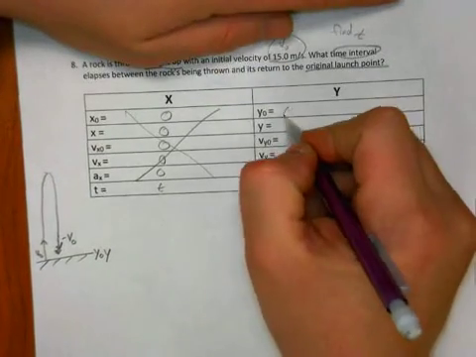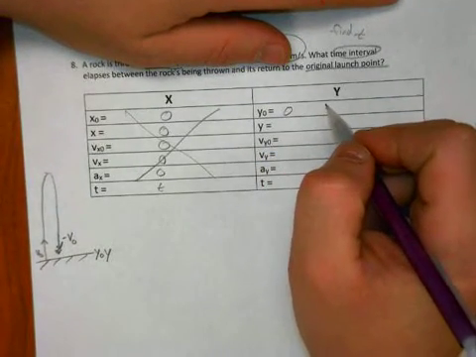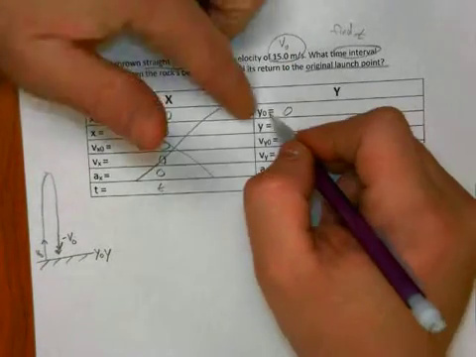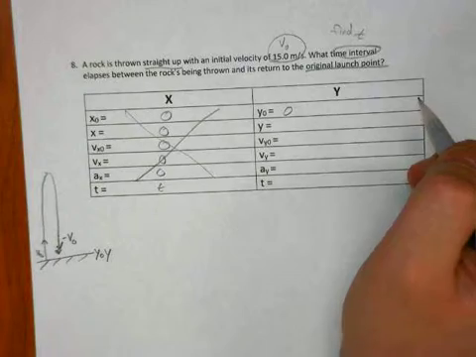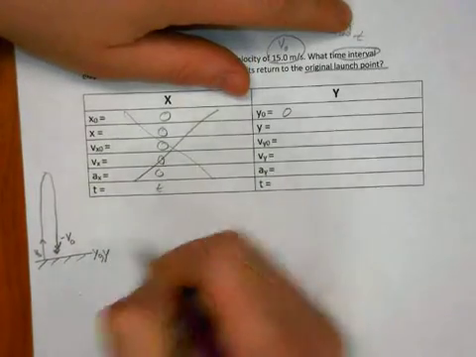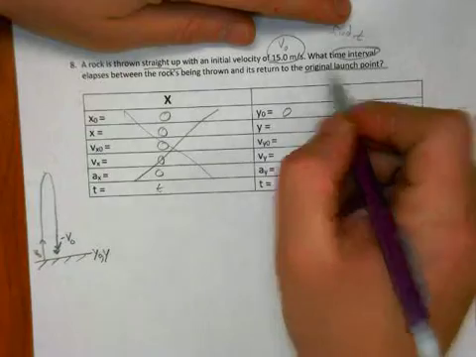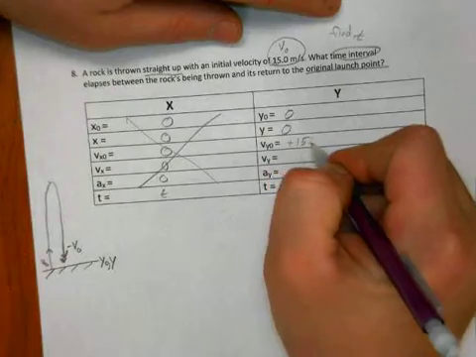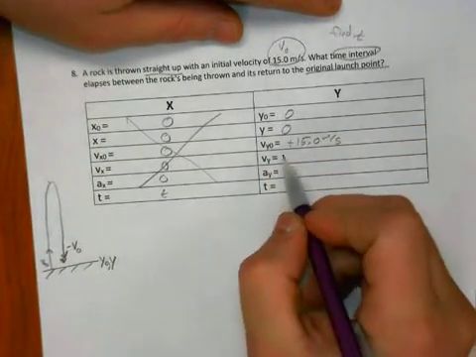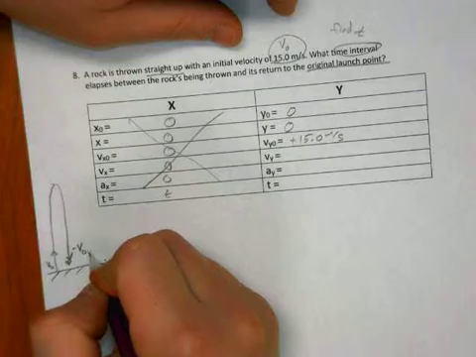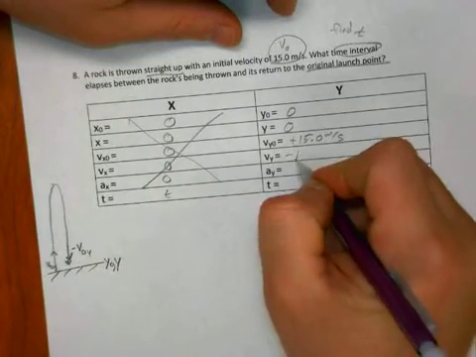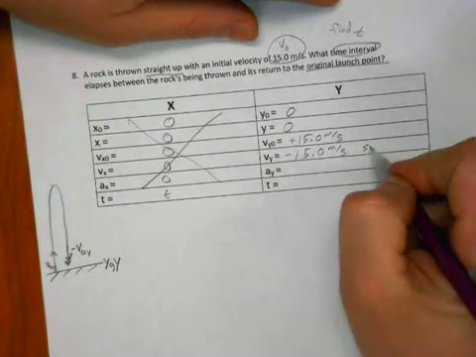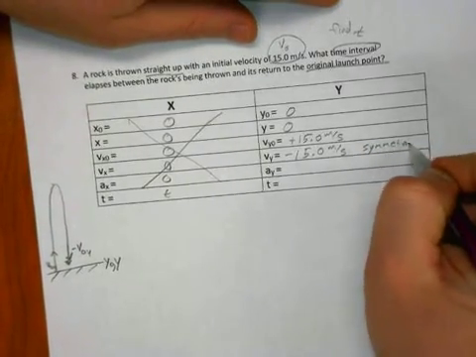Okay, so we know Y0 is 0. Why is it 0? Because we can call any point we want the origin. Why not call it one of these important points? That makes all of our problems so much easier. Well, y is the same point as the launch point, so it is also 0. The v0y is plus 15.0 meters per second, and Vy equals negative 15.0 meters per second. How do we know this? We know this from symmetry.